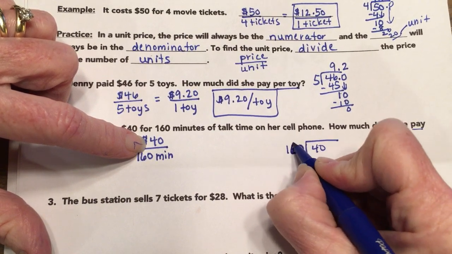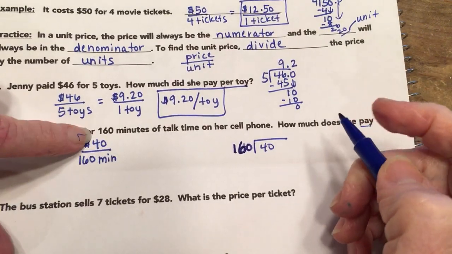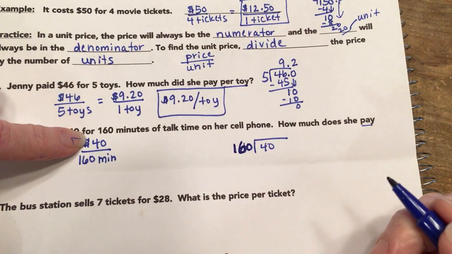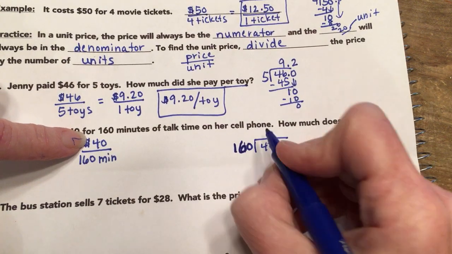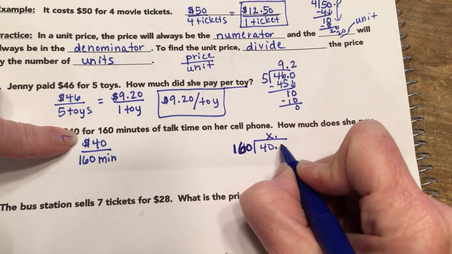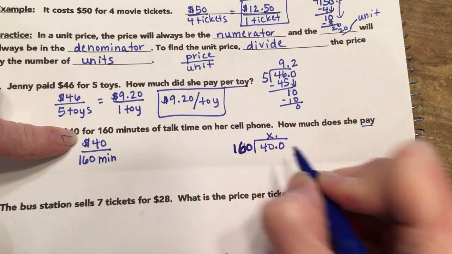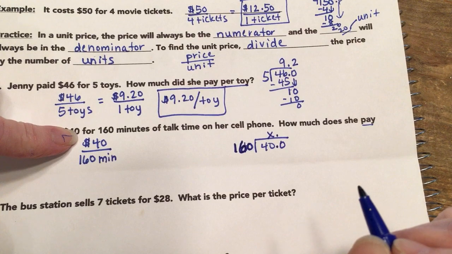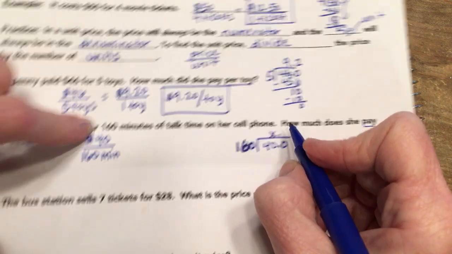So this is actually out here. It'd be easier to divide the other way, but that's not the way this is set up. All right, can you divide 160 into 40? No, you cannot. So I'm going to put an X here, add a decimal, bring it up, add a 0. 160 will go into 400. I'm going to think 2 times.